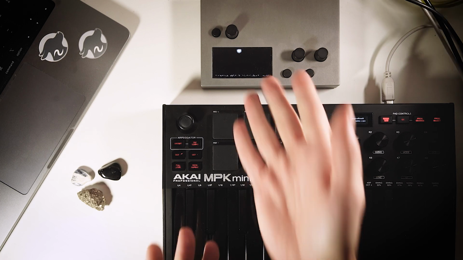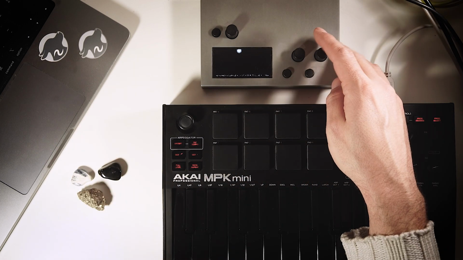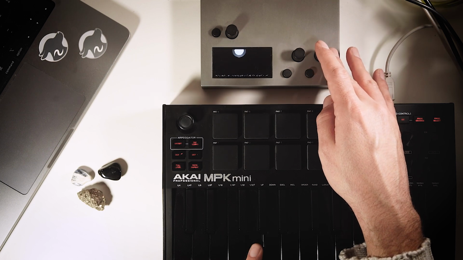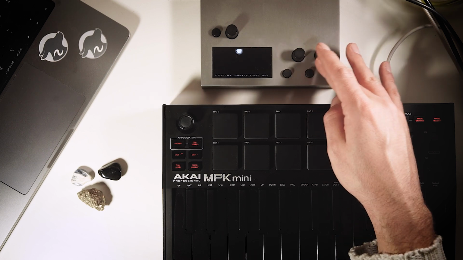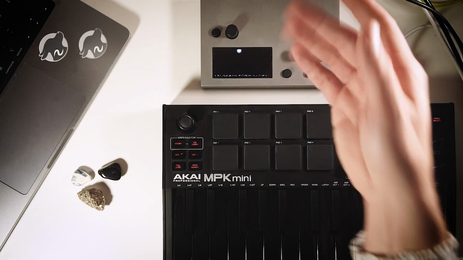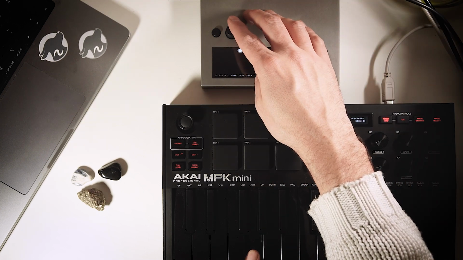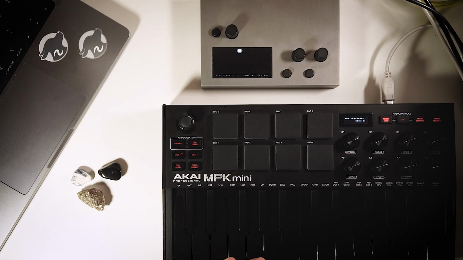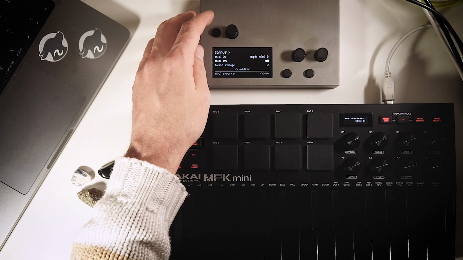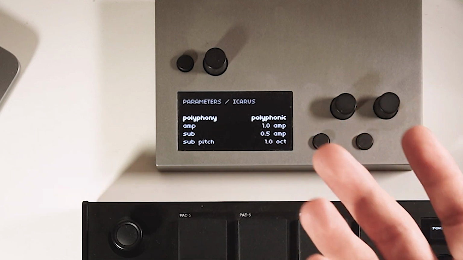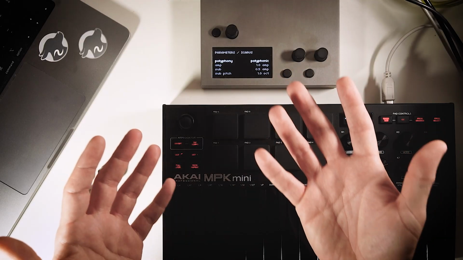Now with Icarus specifically, we have little controls on these knobs. You have your little feedback control here, you have your filter here, and I think this is de-pitching the thing here. So there are different ways. However, each and every script has their own little functions in the parameters, or at least most of them do.